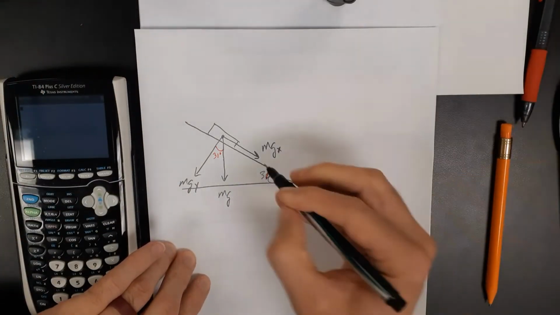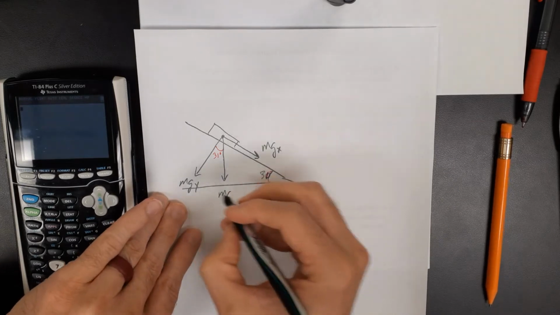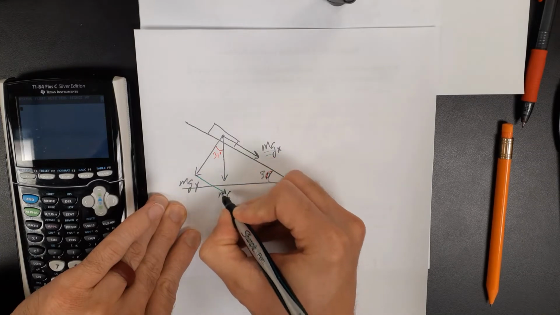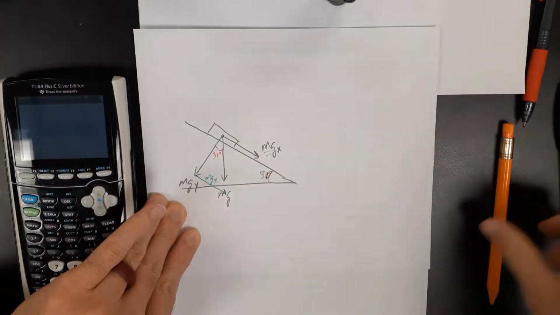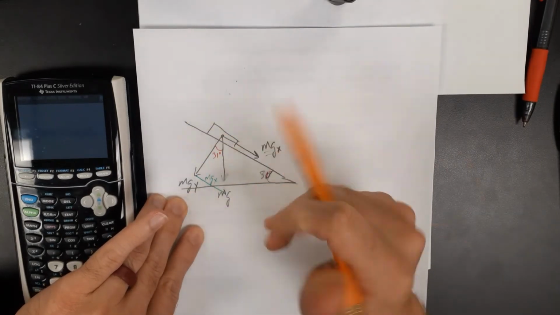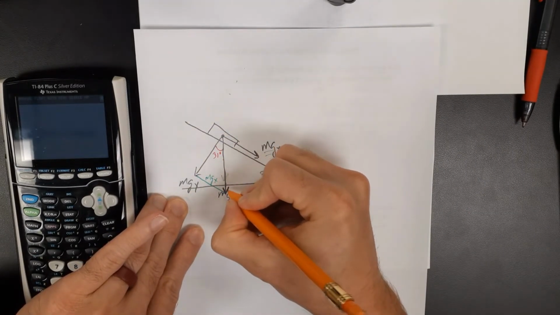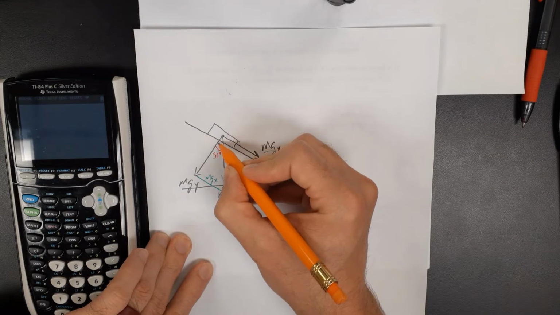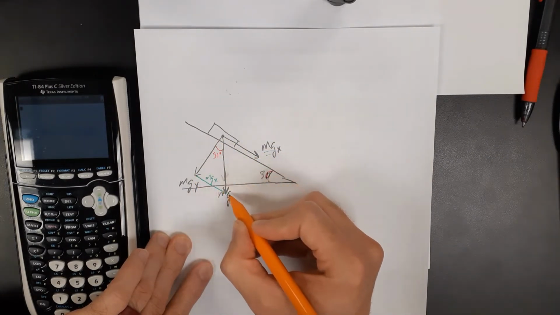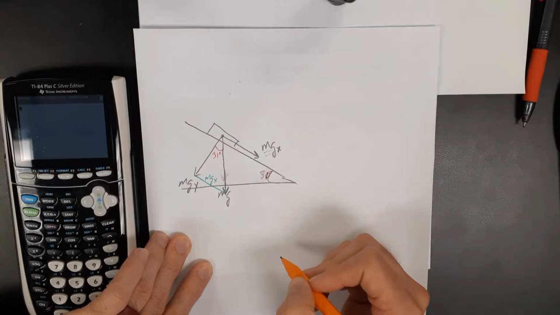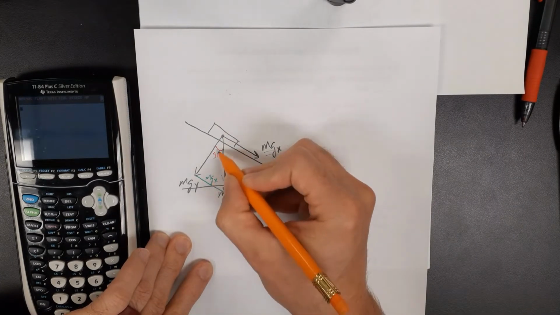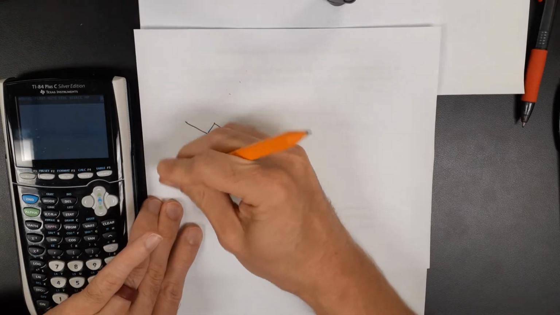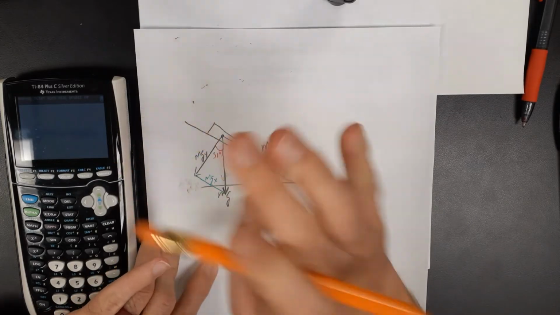Now, let me make this into a triangle. This x component's really going to look more like this, and let me extend this one on down. This is what I get for drawing things in real time. So if you've got the force of gravity going straight down, it has a y component that's perpendicular to the incline. It has an x component that's parallel to the incline. The x component is now the opposite side. The y component is the adjacent side of this triangle.